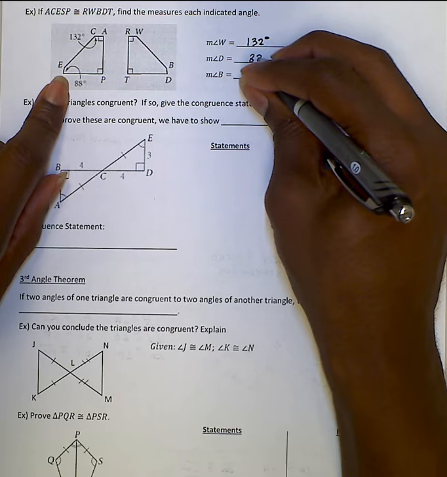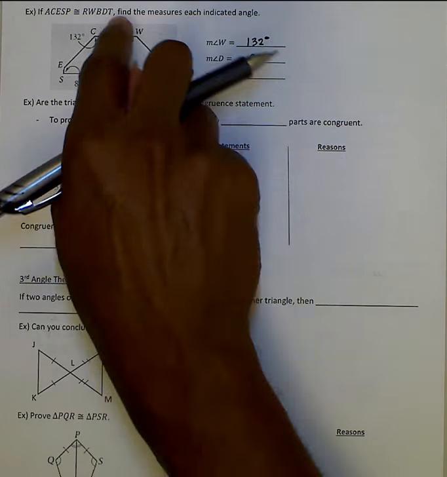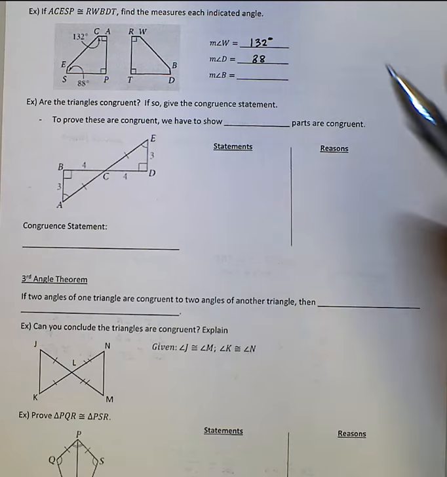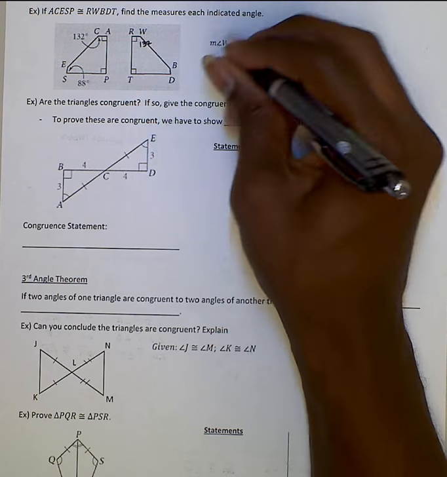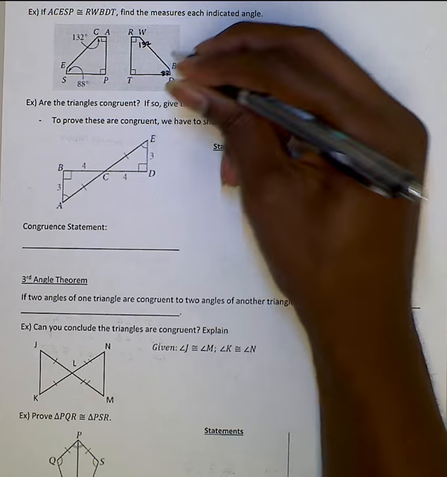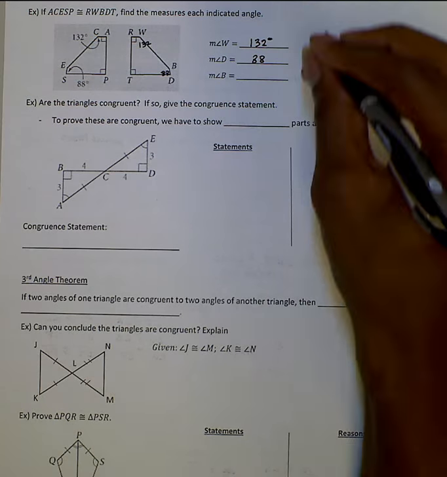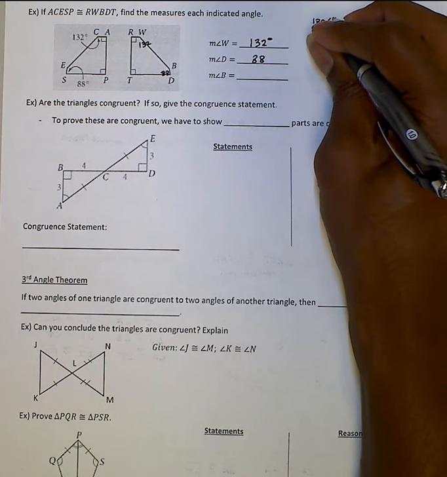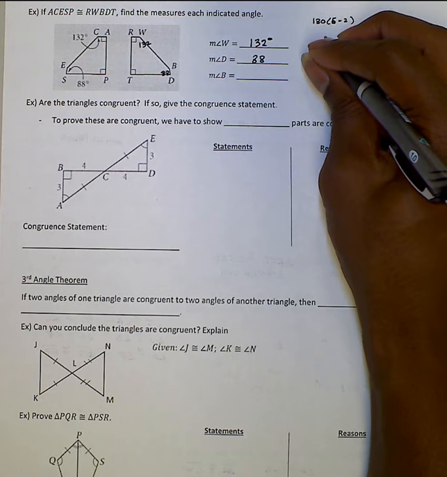Then angle B. Okay, they don't tell us, so I'm going to look and see what B is congruent to. B is congruent to E. E's not there, so I don't know that. But I do know that this is 132 for W, and this is 88 for D. Like I said before, it's a 5-sided figure, so I should do 180 times n minus 2, or 5 minus 2. That gives me 180 times 3, which gives me 540.